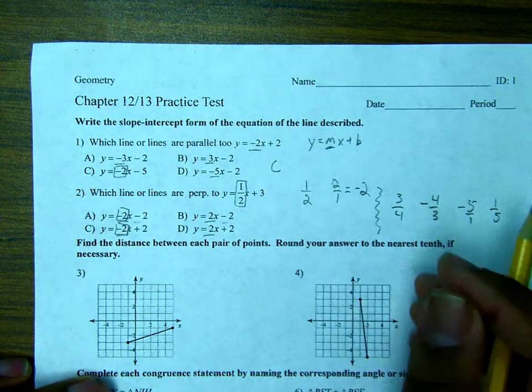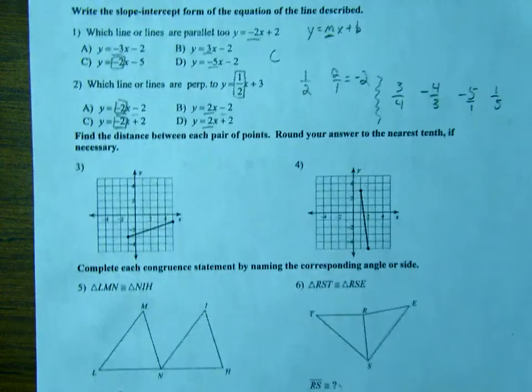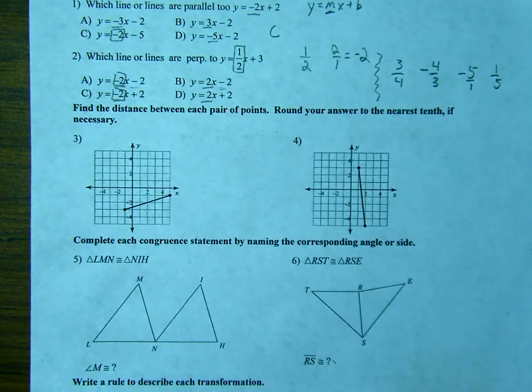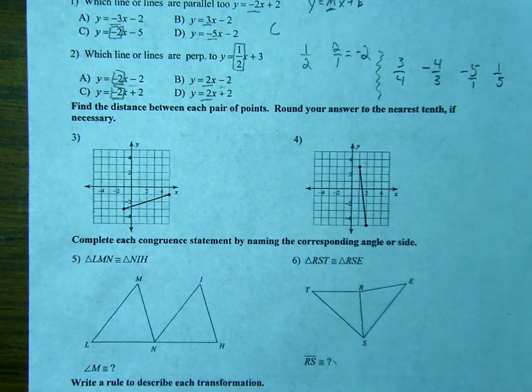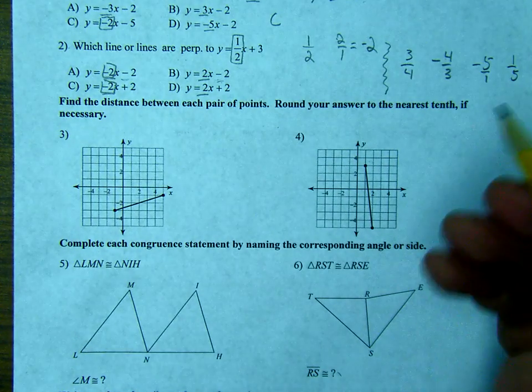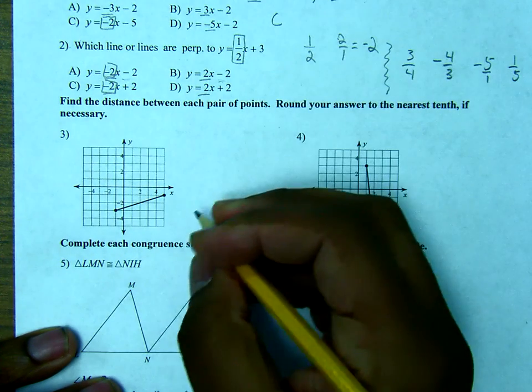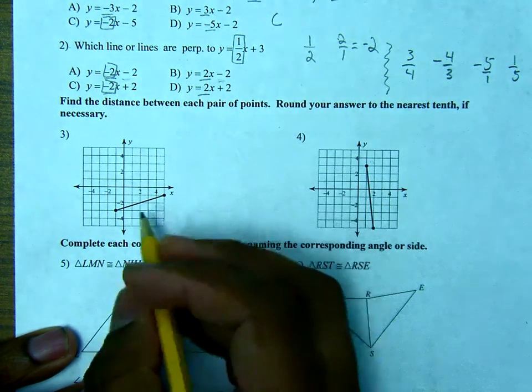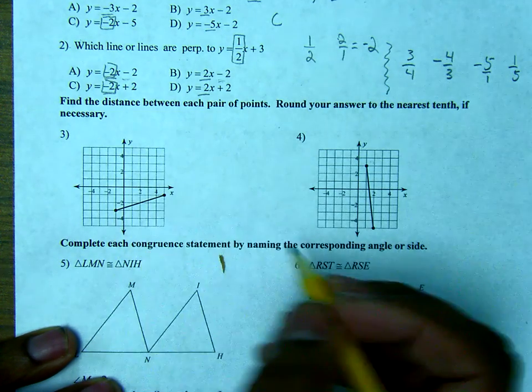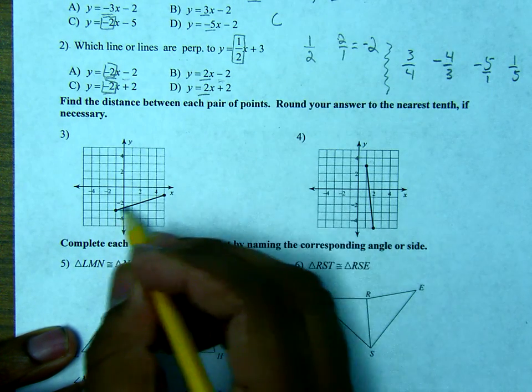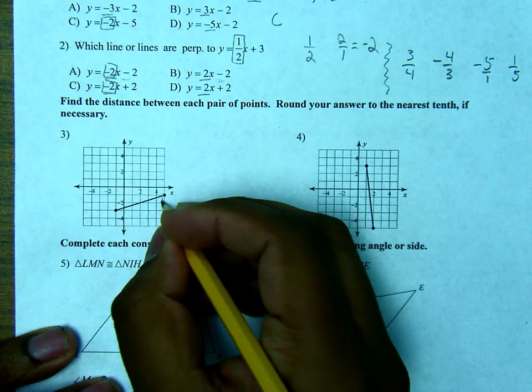Now we'll take a look at finding the distance. There's a distance formula, but I taught my students how to use the Pythagorean theorem to find the distance. To find the distance, take your two points, draw a line, and make it a right triangle.